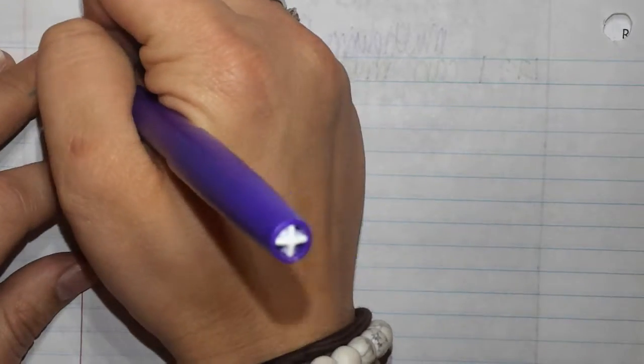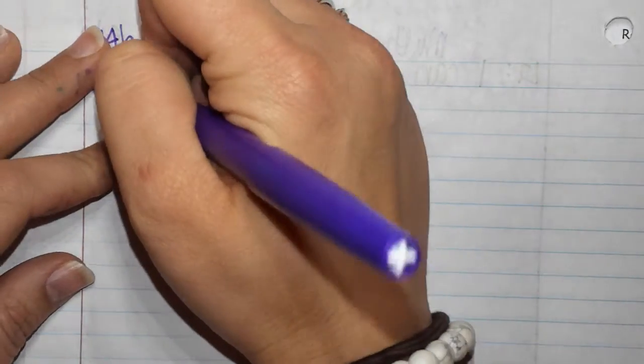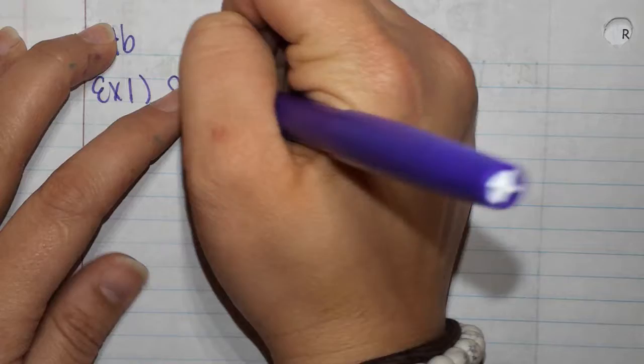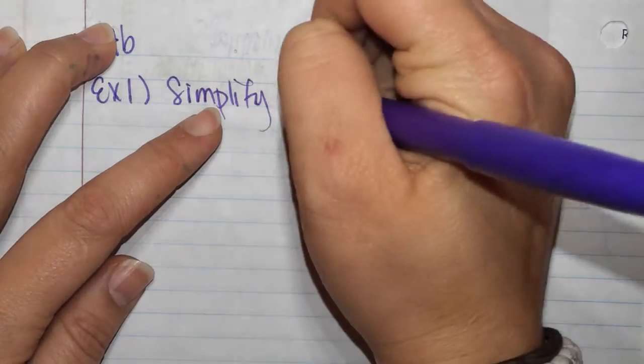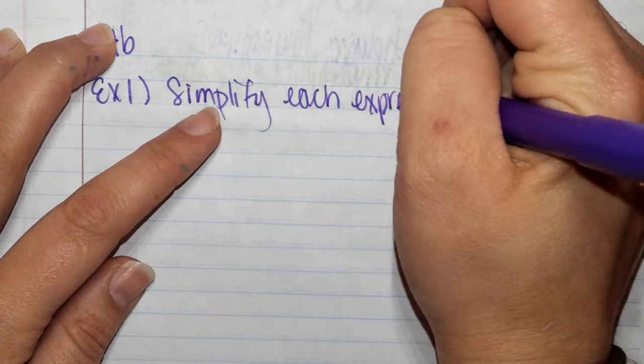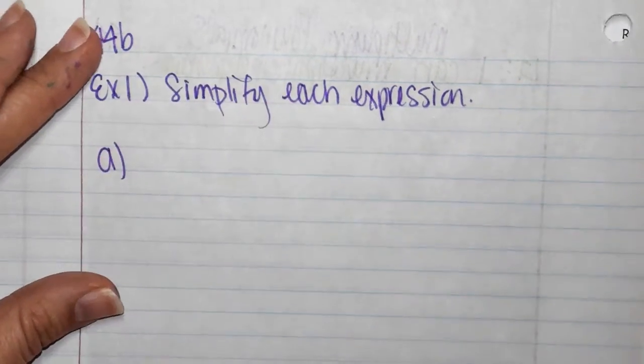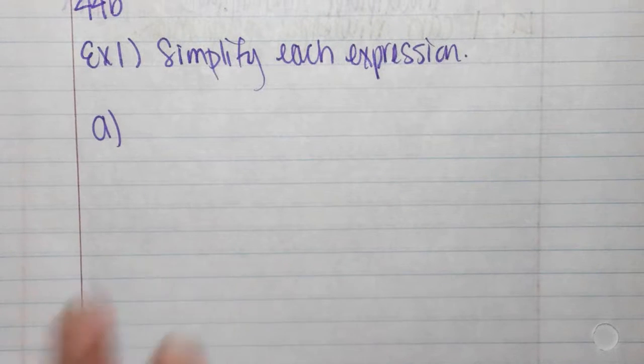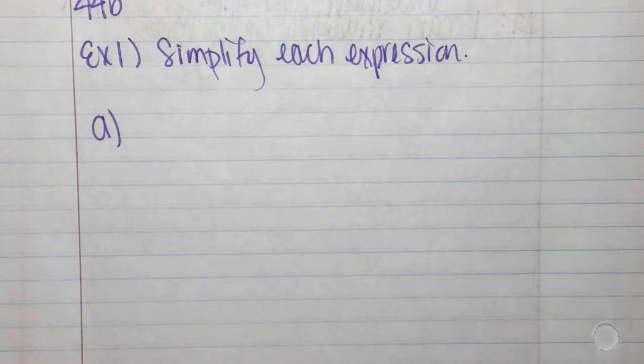Alright, 44B. Simplify each expression. So our first one, and you're going to have time to do these now. If you don't finish, then it's homework.